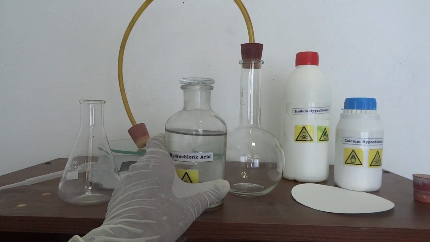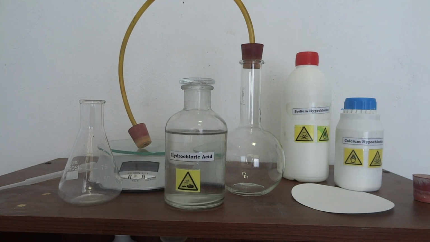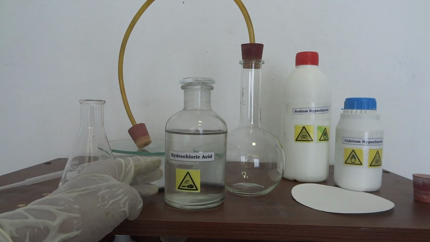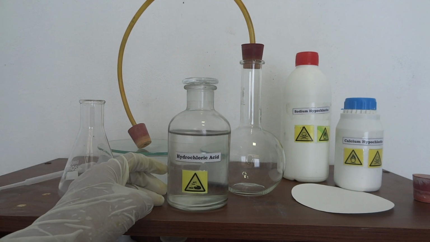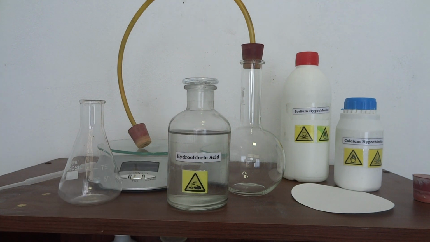I should really put on my respirator because this hydrochloric acid releases a crazy amount of hydrogen chloride gas, because it is more than 35% concentrated. Okay, so with the respirator on, we'll continue.